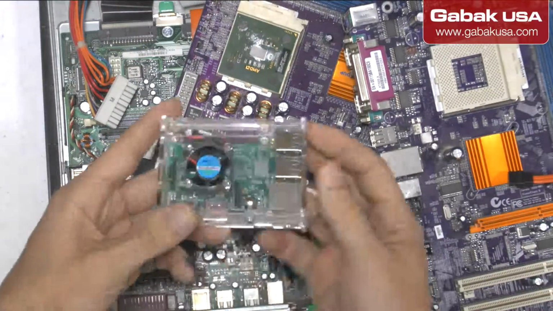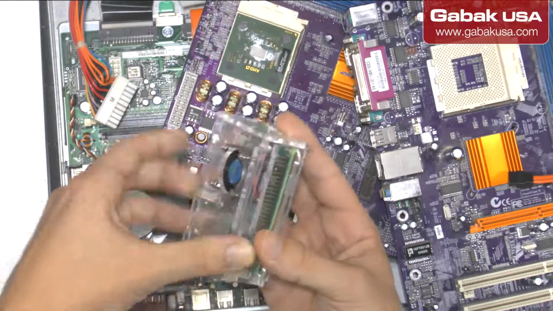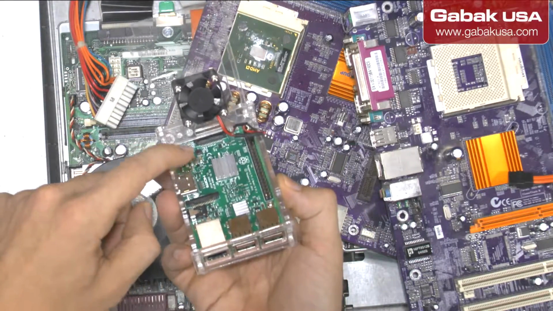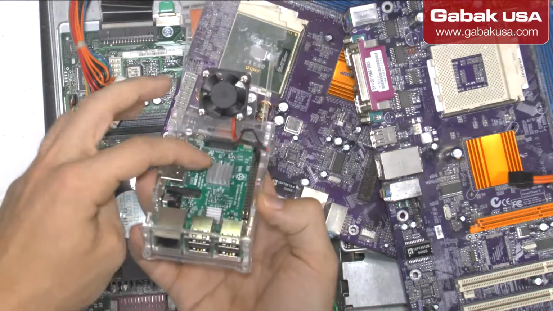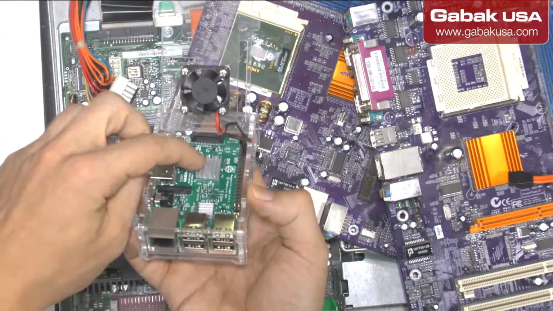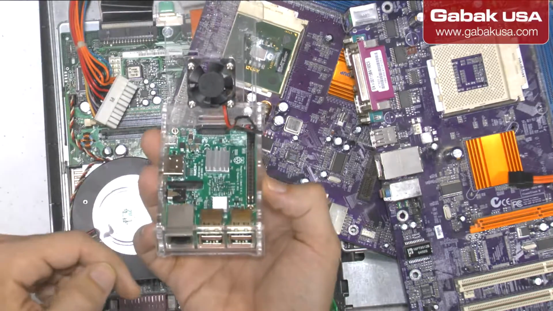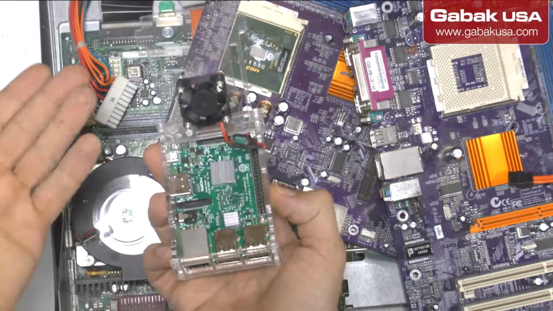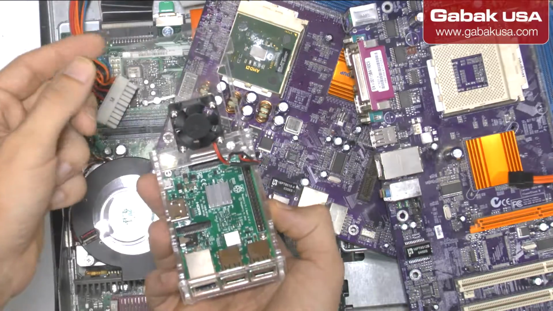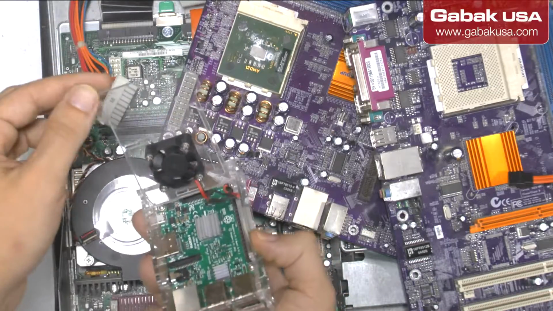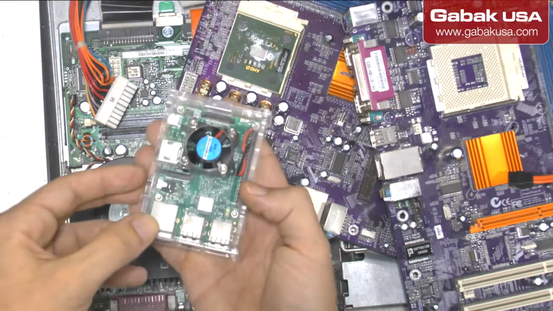And in this case, I have another motherboard. This is a Raspberry Pi. It is very new, 2016. Here, as you can see, it comes with a very small, tiny heatsink, but it is good enough. And it comes with a small fan. As you can see, this one is huge, but this one is very small. For this purpose, it works fine.